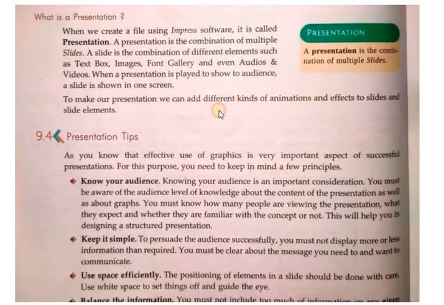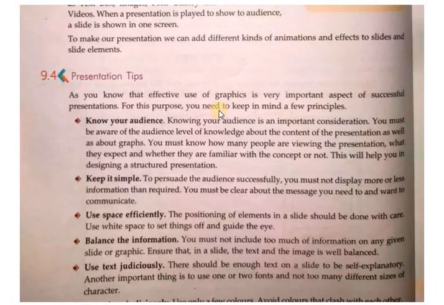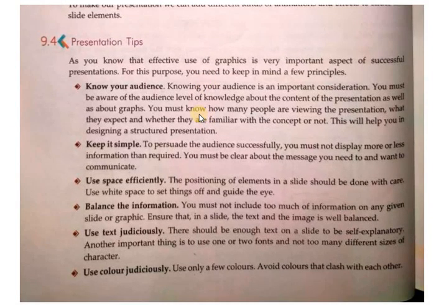Now the presentation tips: how to create the presentation, how to create the slideshow. Before you start, know your audience. Means for whom you are going to create the presentation, you must know. You must know their understanding level, their knowledge about the concepts for which you are going to make the presentation. So you must be aware.